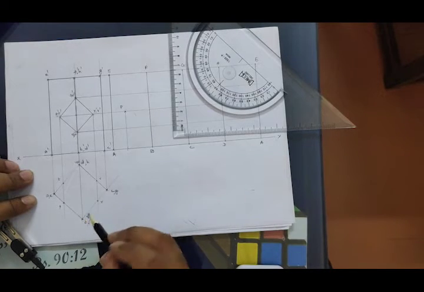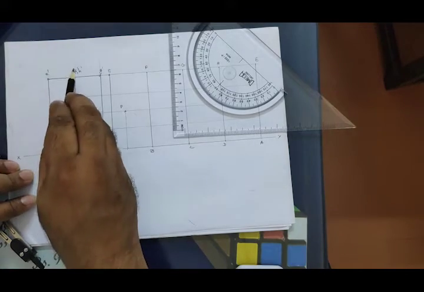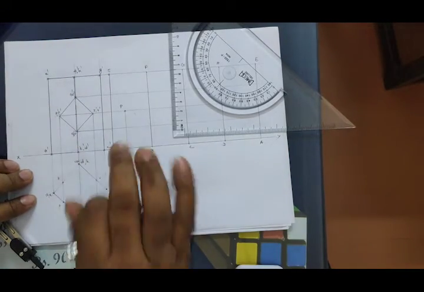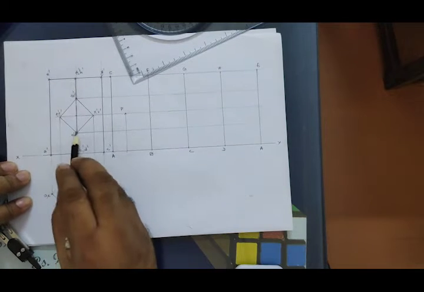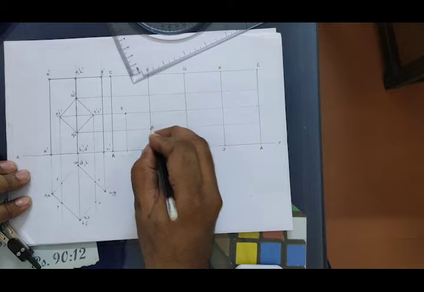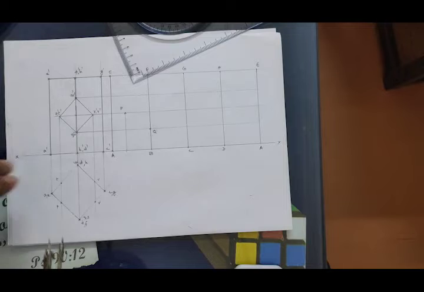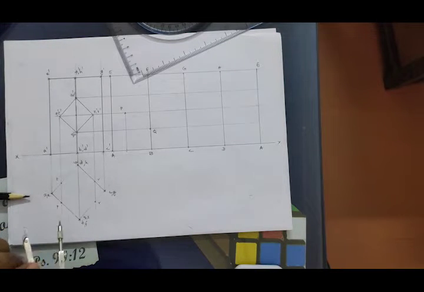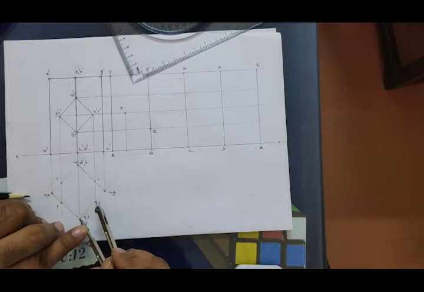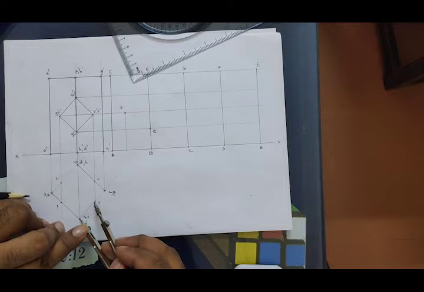Then how to locate point Q? Point Q is located on BF. Point Q is located on the lateral edge BF, and this is the projector drawn from Q dash and it is intersecting BF here. So that is point capital Q. Then how to locate point R? Point R is located this much distance away from point B towards point C.